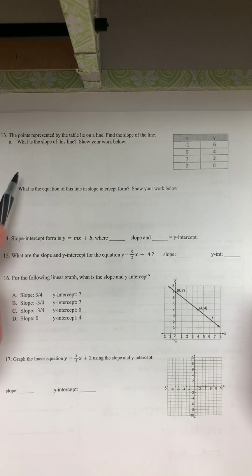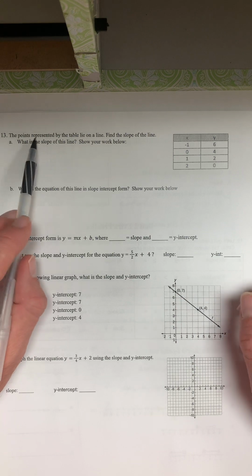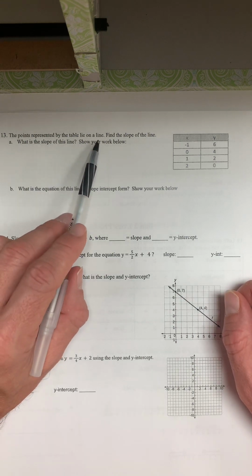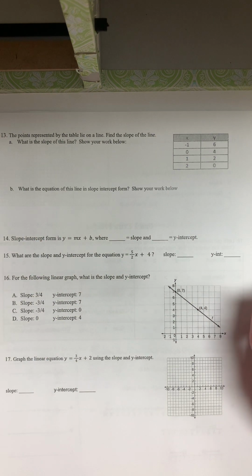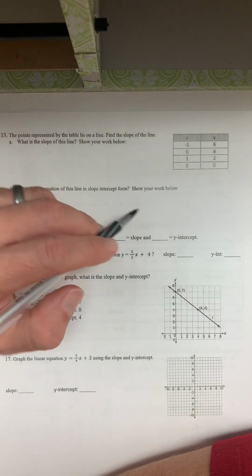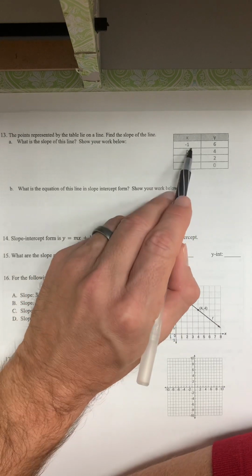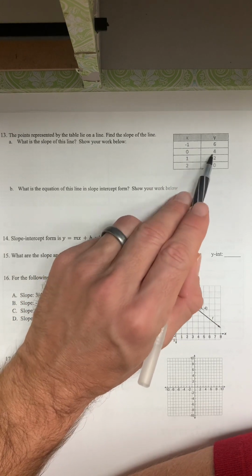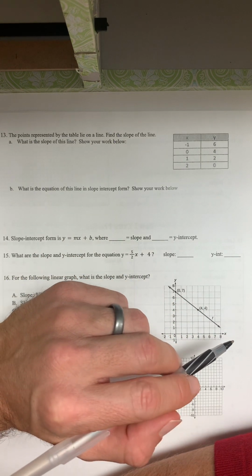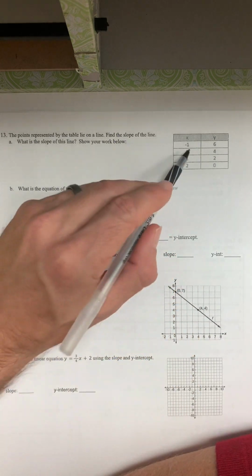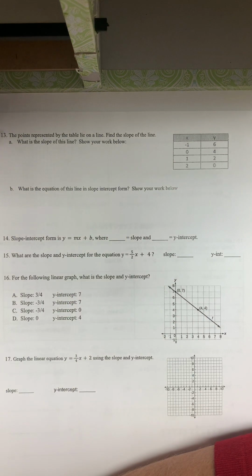Okay, problem number 13 says the points represented by the table lie on a line. Find the slope of the line. Okay, so we need to find the slope of a line. To find the slope of the line, you need 2 points. So they gave us 1, 2, 3, 4 points, but we don't actually need all 4 of them. We just need 2.